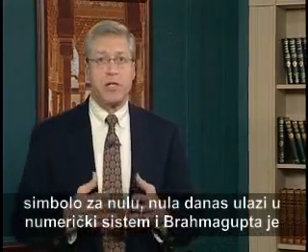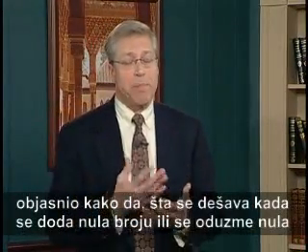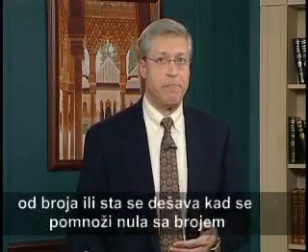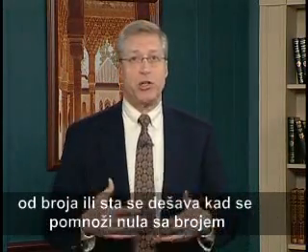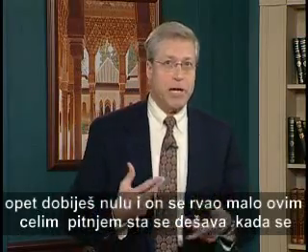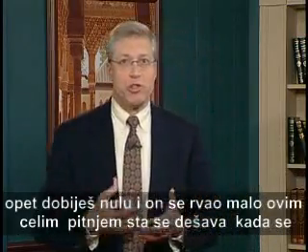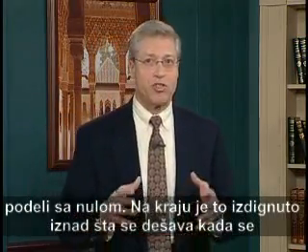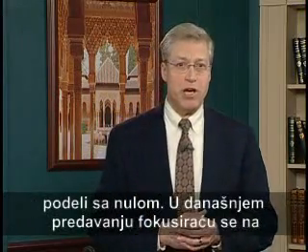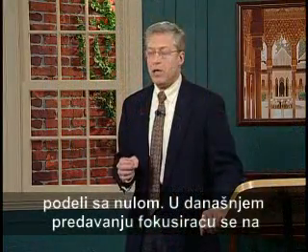And Brahmagupta did explain what happens when you add a zero to a number or subtract zero from a number, or what happens if you multiply a number by zero, you still get zero. And he wrestled a bit with this whole issue of what happens when you divide a number by zero, and essentially left that up in the air.